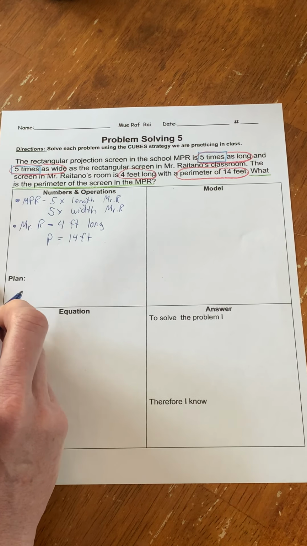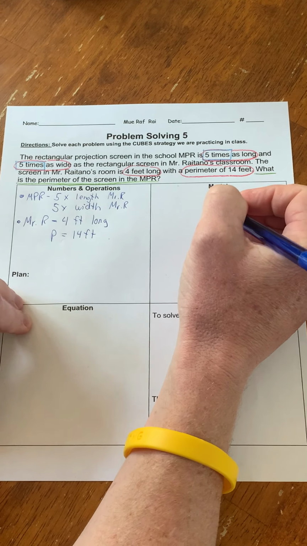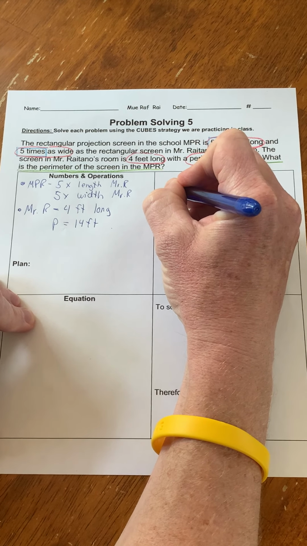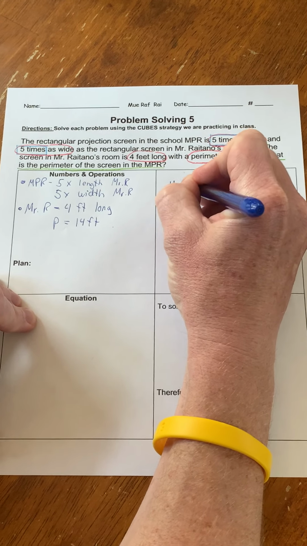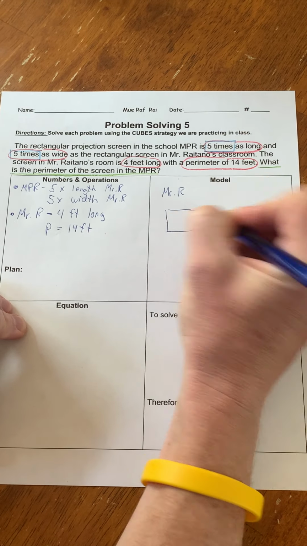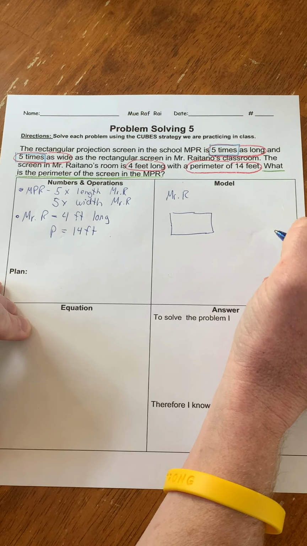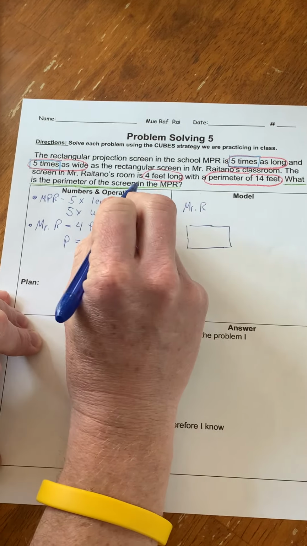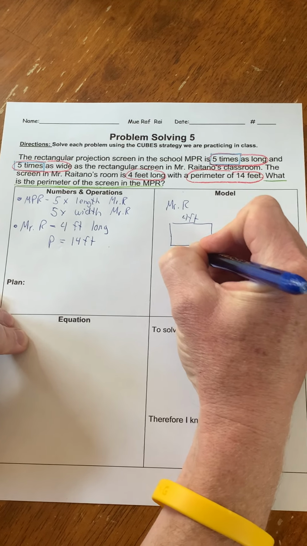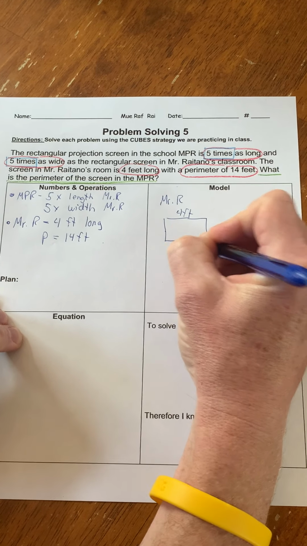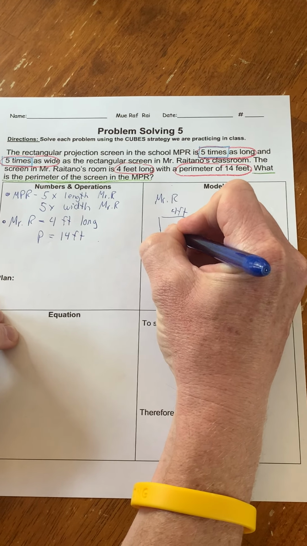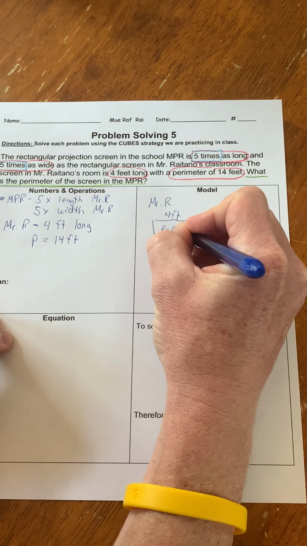All right, so let's make our plan. In order to make a plan, guys, I'm going to look at my model because there is a lot going on here. I know I have Mr. R's screen. I'm going to go ahead and make a little rectangle to represent his screen. And I know from the problem it says that it's 4 feet long, so I'm going to label one side 4 feet. That's the length, and we're not sure about the width yet, but I do know that the perimeter is 14 feet.